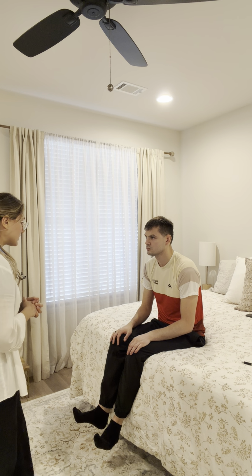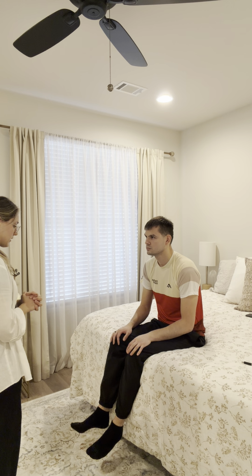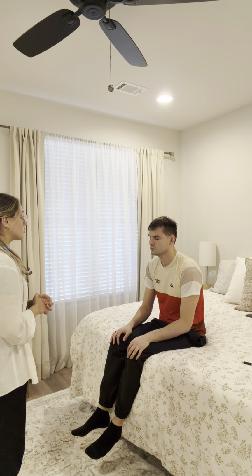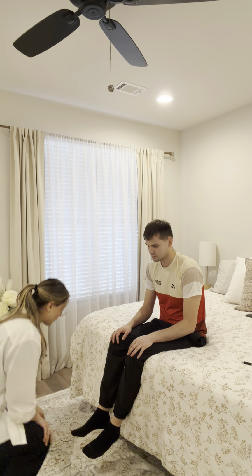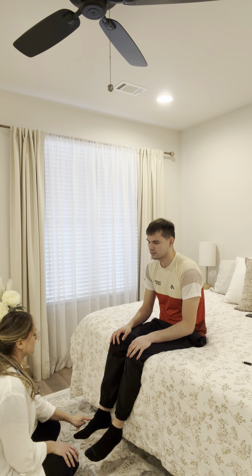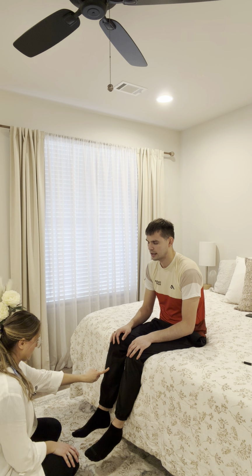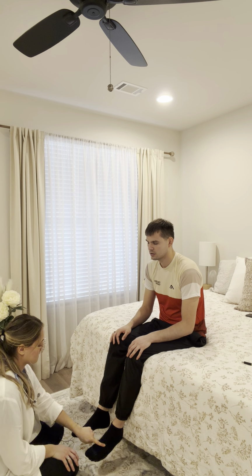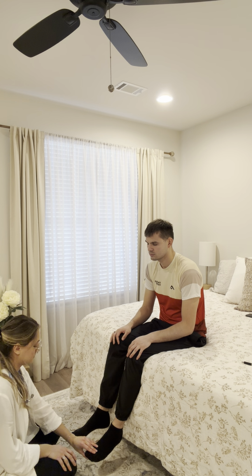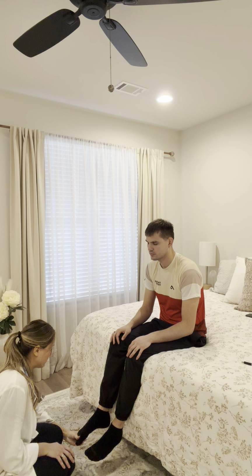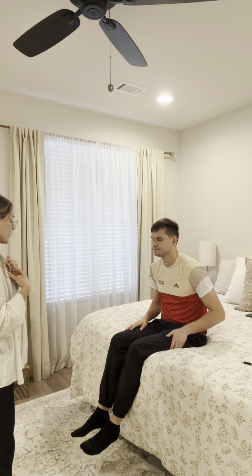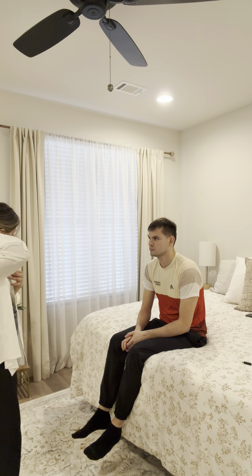Okay, now I'm going to test your lower extremities. First, I'm going to test your light sensation. So please close your eyes and let me know if you can feel my touch and where. Left foot, left leg, right foot. Also, let me know if I'm pointing your toes up or down. Up, down. Your light sensation is intact and your proprioception is intact as well.